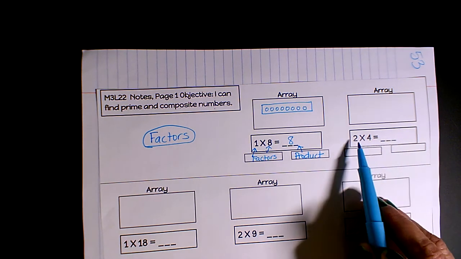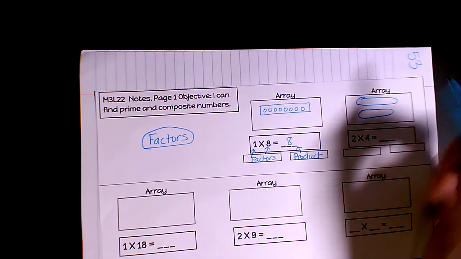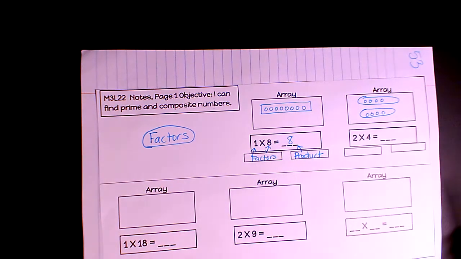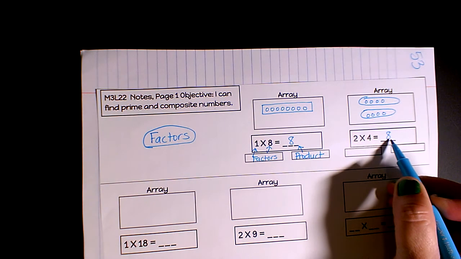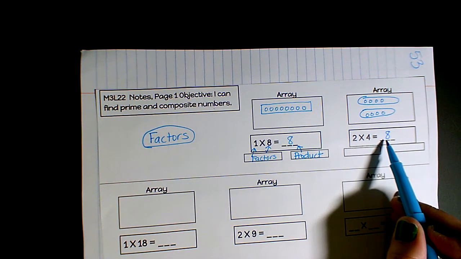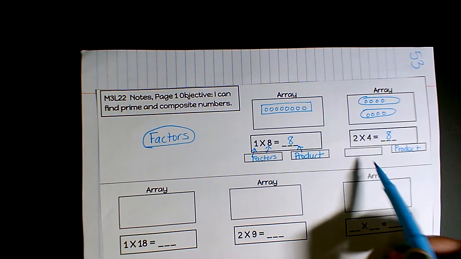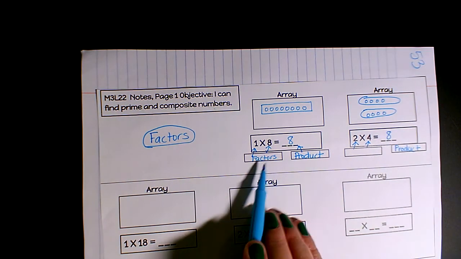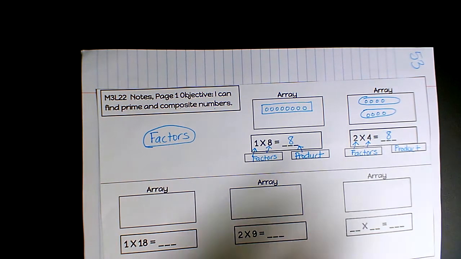So let's look at this example. It says 2 times 4. Well, I'm going to put that in an array, so I got 2 of them, right? And in each one, I have how many? 4. 1, 2, 3, 4. 1, 2, 3, 4. Oh, 4 and 4 make 8. So 2 times 4 is 8. Oh, look! Over here I had a product of 8, so this is also a product of 8. But if you notice, what were my 2 and my 4? They're called factors. Okay, this is a factor. Those are called factors.